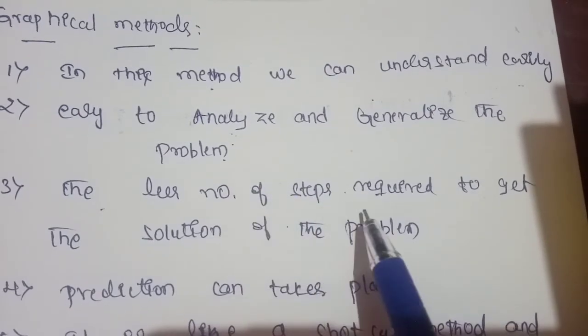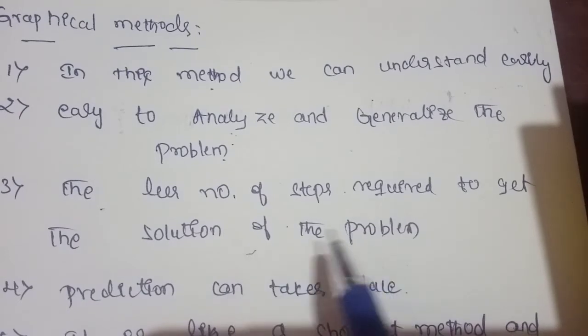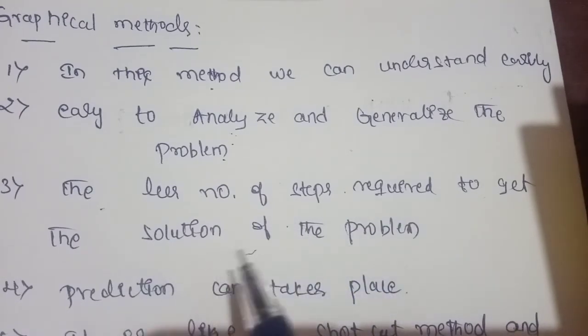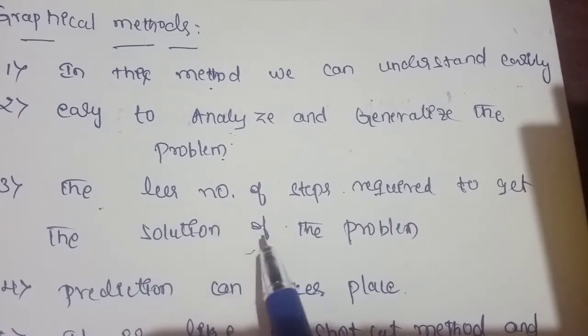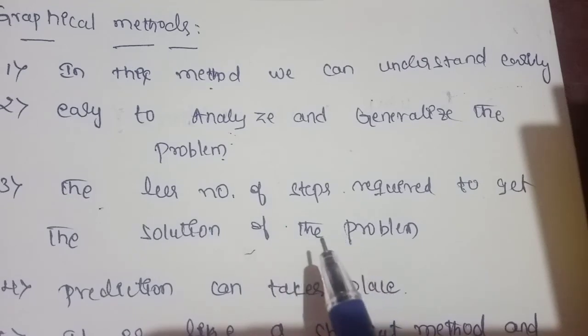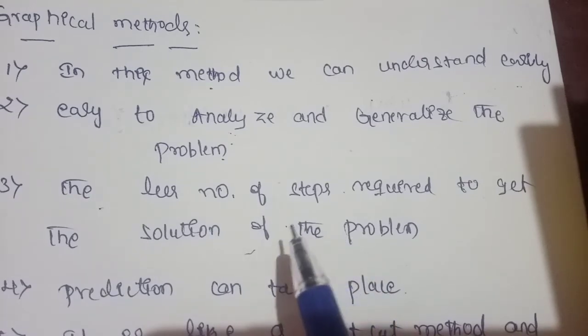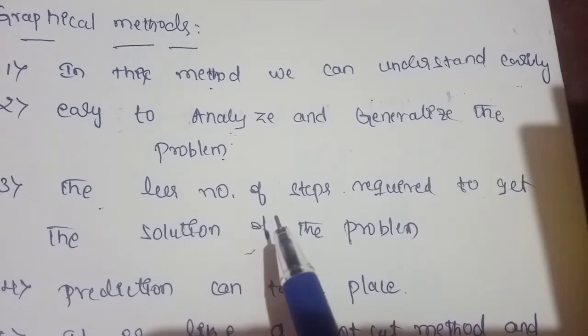Fewer steps are required to get the solution of the problem. It is also very useful. Not only the solution of the problem, we can get the answer in fewer steps.